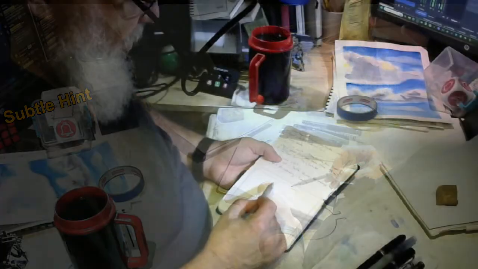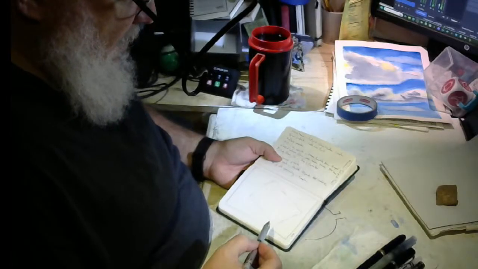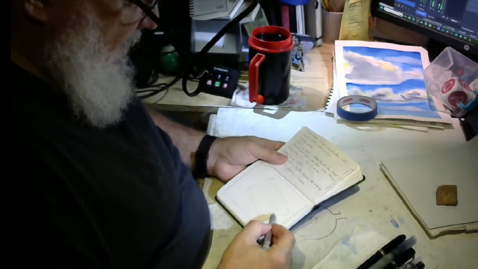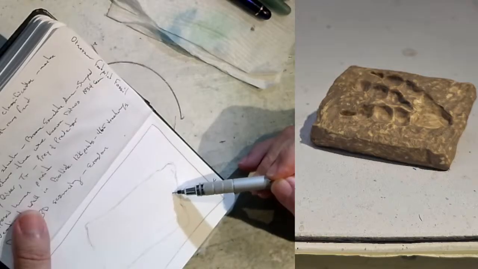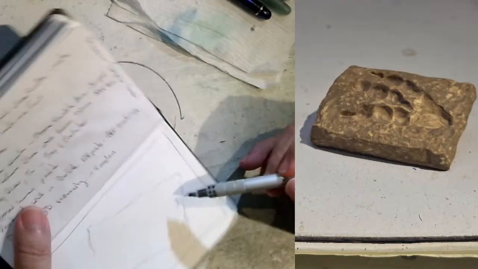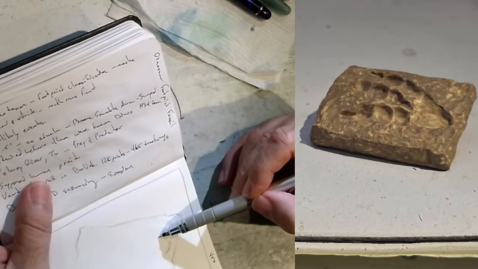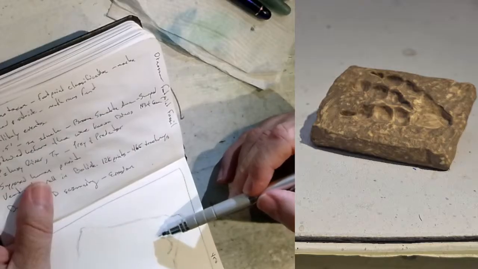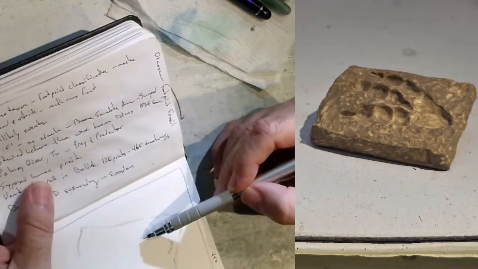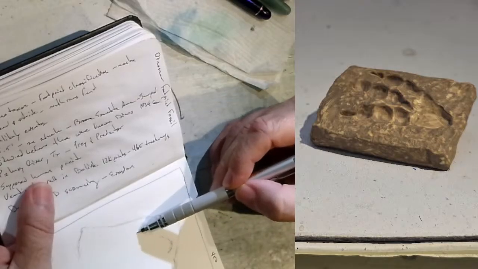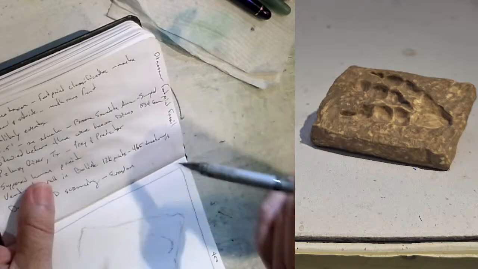Ichnotaxonomy, as I alluded to a moment ago, is specifically the classification system set up to discuss marks left behind by animals, not the animals themselves, but the marks left behind by the animals. And the reason they have that is because they want to see what they can learn from the mark, and then they want to extrapolate that data and apply it to other animals.